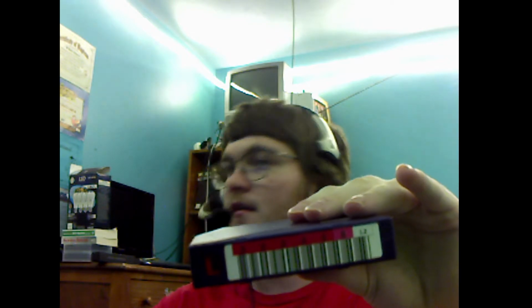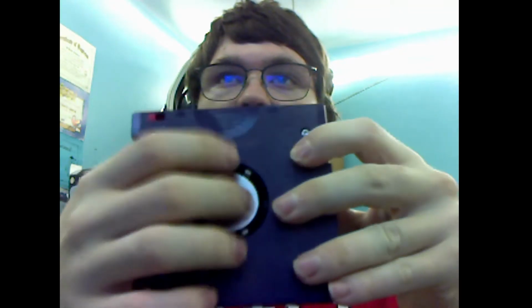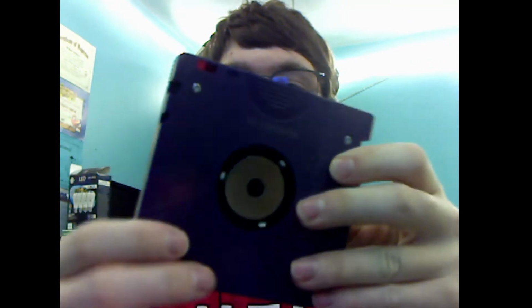So, this is our tape. Here's the barcode. And here we see the center spindle. And then right here is that write protect tab I'm talking about. So what I'm going to do is I'm going to trip that write protect tab.